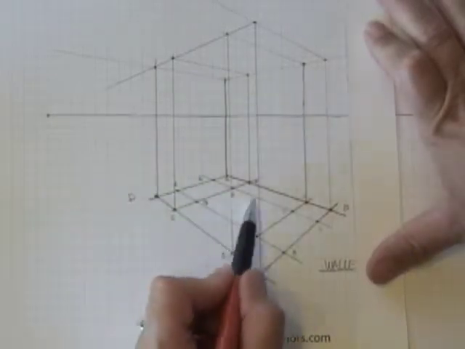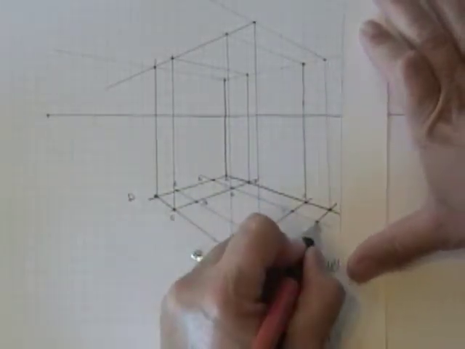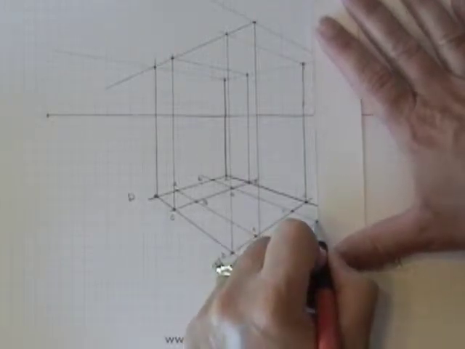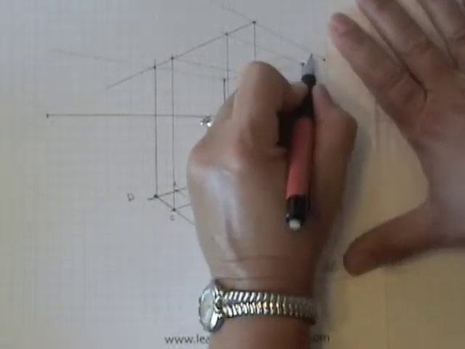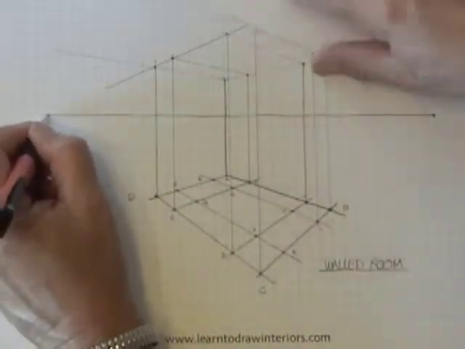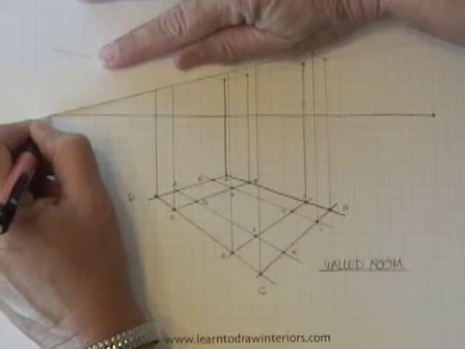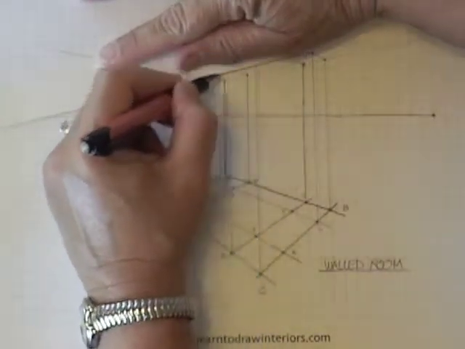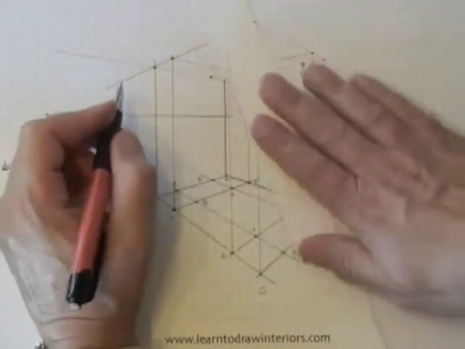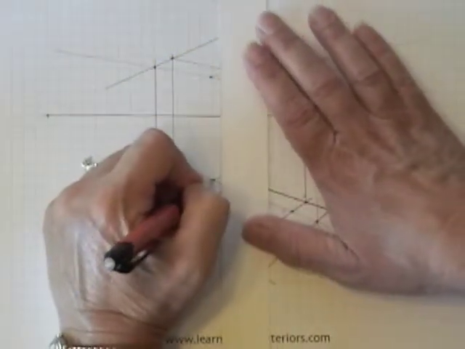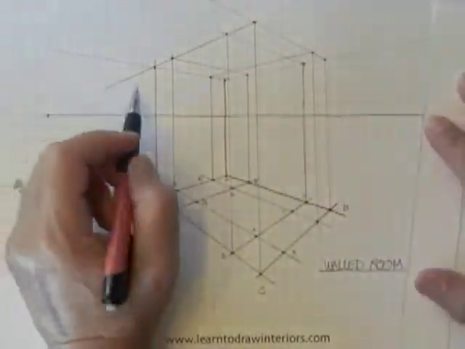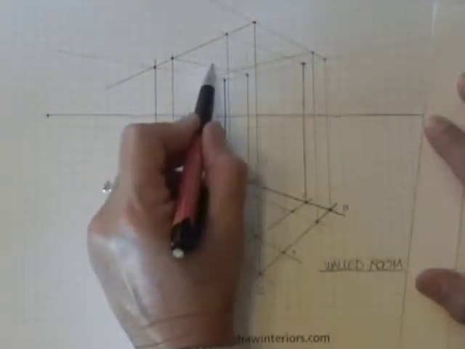Now let's do DC, DC. So I'll start here in the front with C. Go vertical. Put a dot. Left vanishing point. Put a dot. Straight down. There's DC, DC.